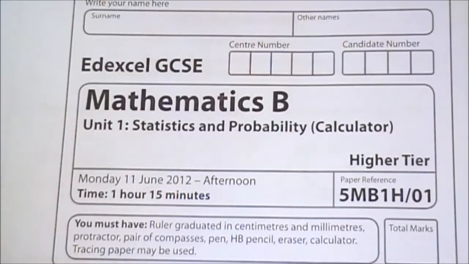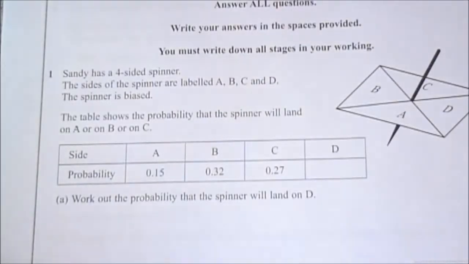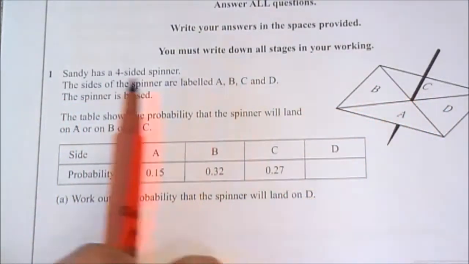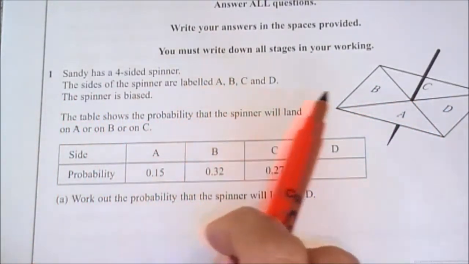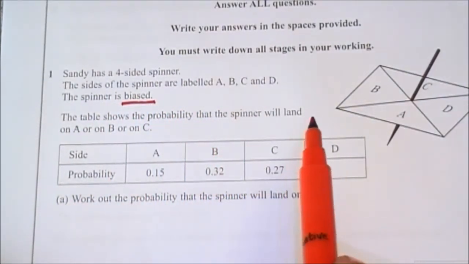This is the June 2012 Unit 1 paper, Statistics and Probability. Question 1 is your standard probability question. Sandy has a four-sided spinner. The sides of the spinner are labelled A, B, C and D. The spinner is biased. That means they don't all have an equal chance of happening.